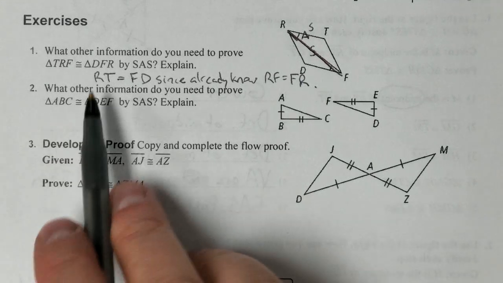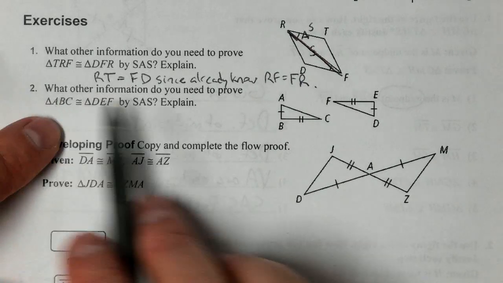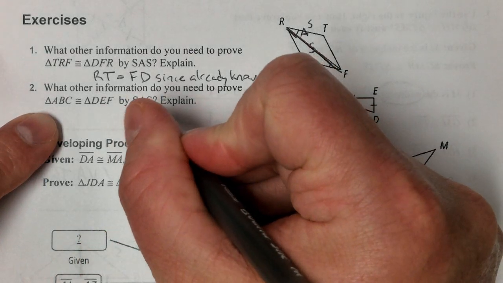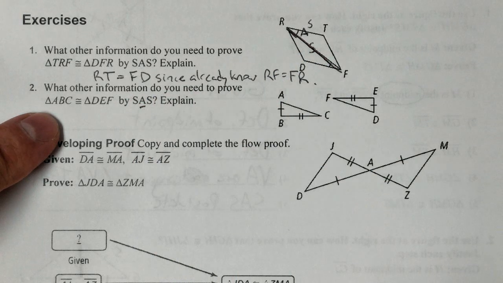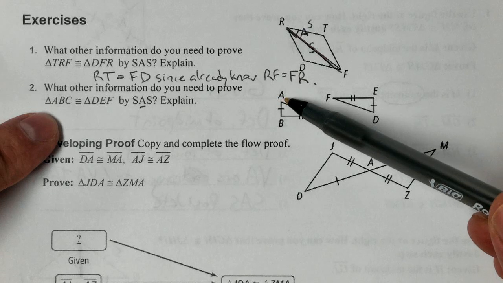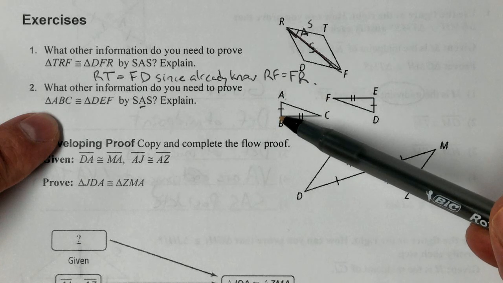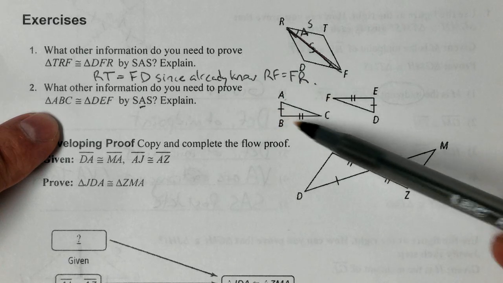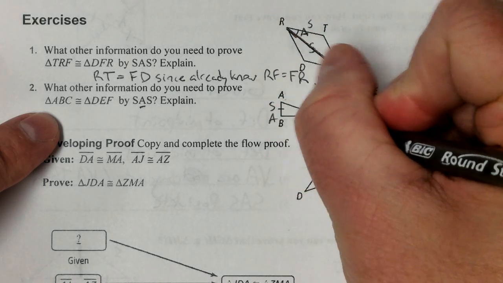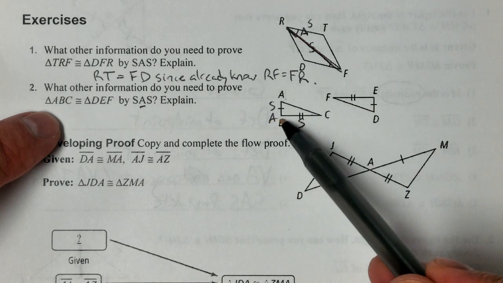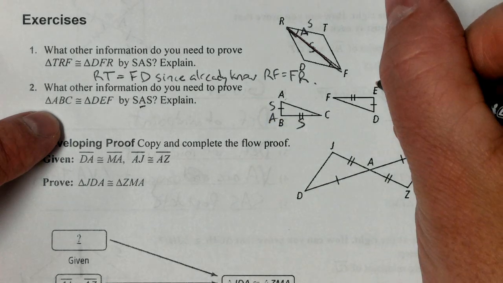Okay, number 2, what other information do you need to say the triangles are congruent by SAS? So remember that A is between the two S's, and so you've got to use the correct angle. Would you use angle A? No, because that'd be SSA. Would you use angle B? Yes, because that's SAS right there, because it's between. And you couldn't use angle C either. So it's got to be angle B corresponding to angle E.